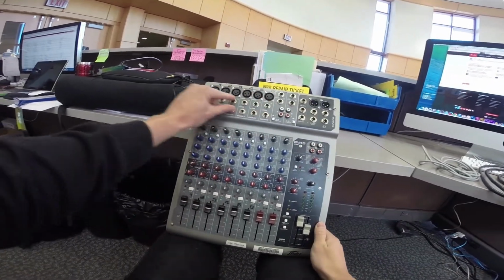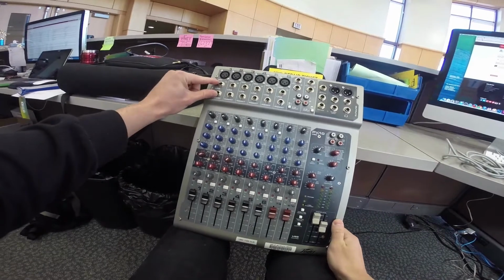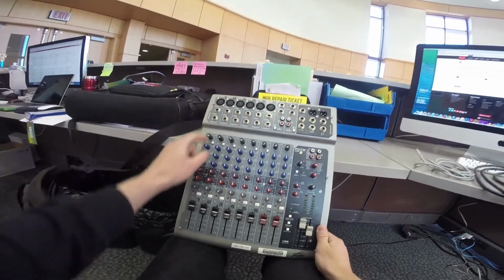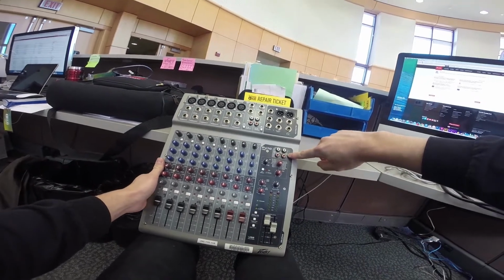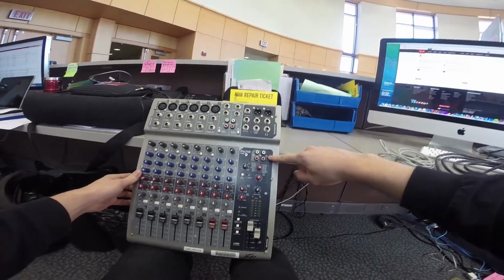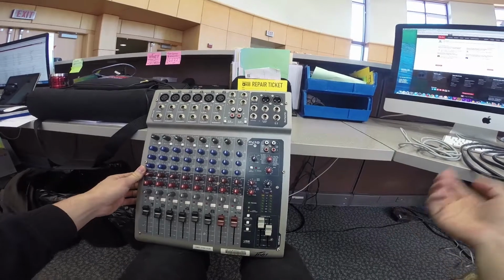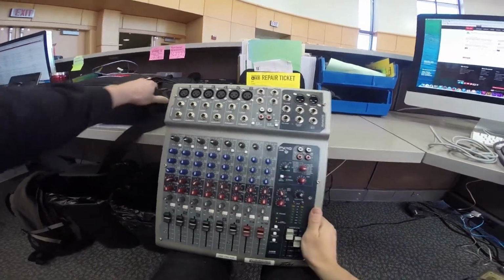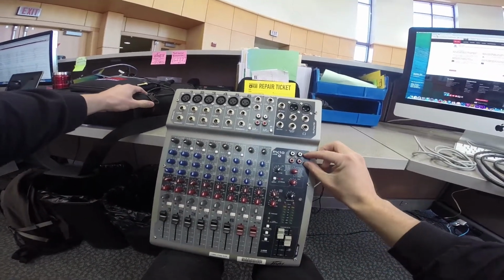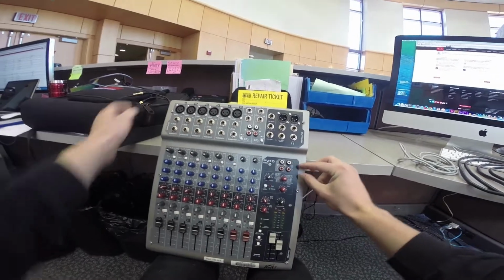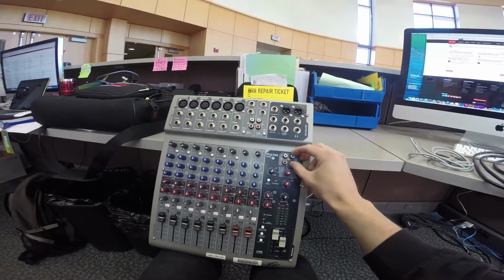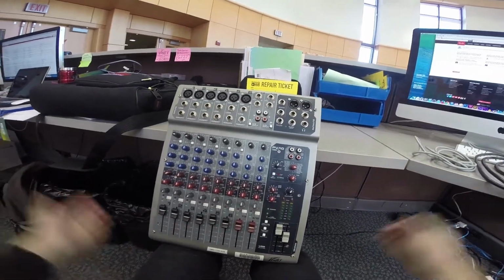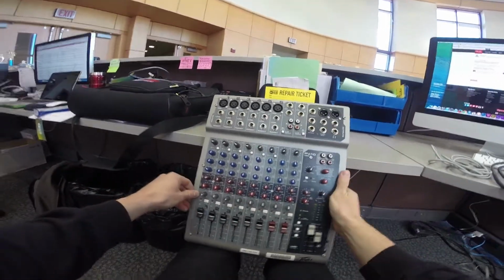For example, people never will really need to use the line inputs. But yeah, so these right here are your RCA outputs that are commonly used for usually playing music or something like that. The mixer does come with an RCA to 1/8 inch cable, so you could go out of the RCA and plug in the 1/8 inch to an iPod or something like that to play music.